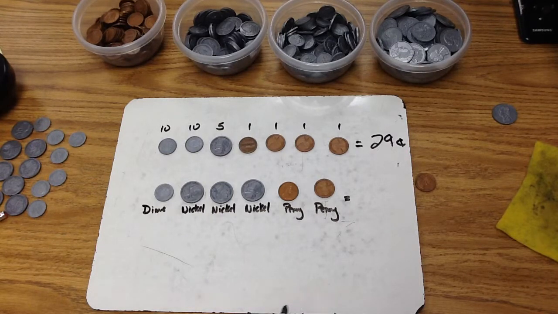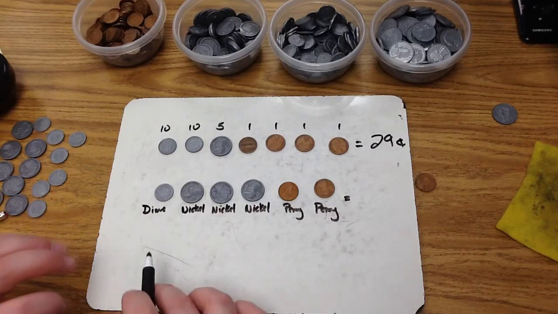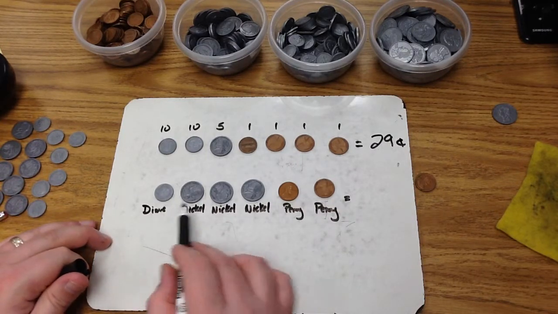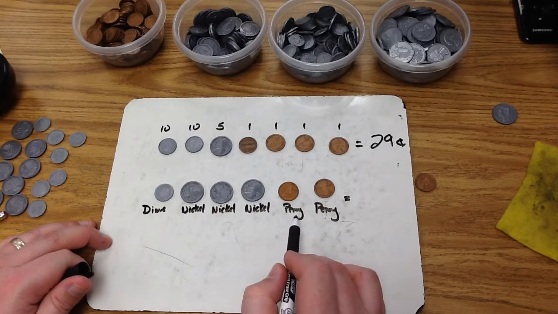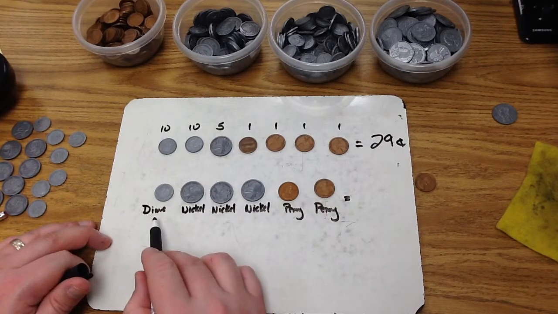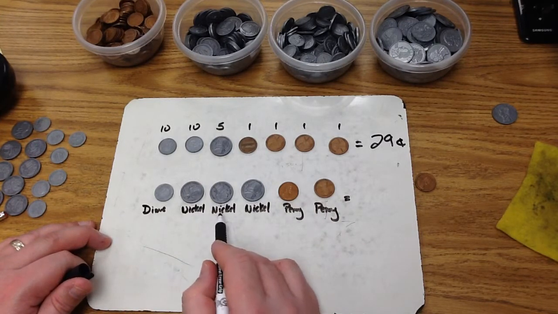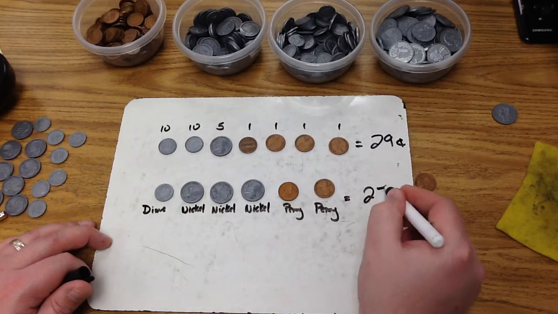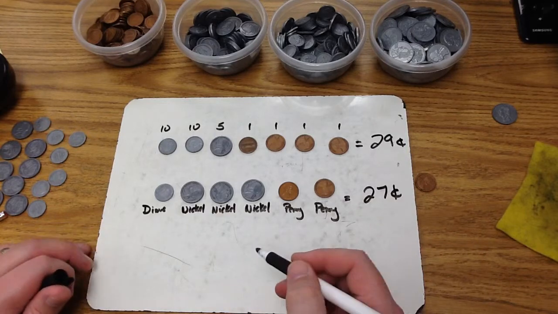It's the same concept, except now I'm using words to describe my values. A dime is worth 10 cents, a nickel is worth 5, and a penny is worth 1. 10, 15, 20, 25, 26, 27. I have 27 cents here.